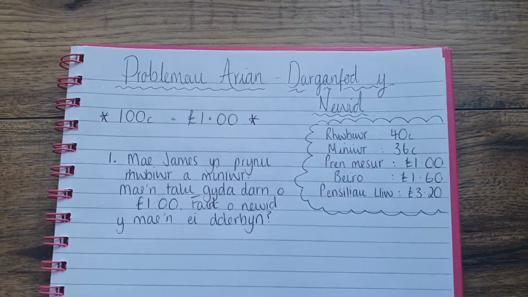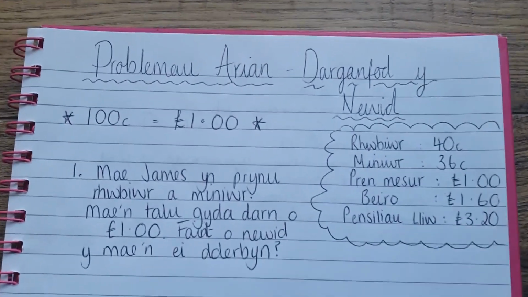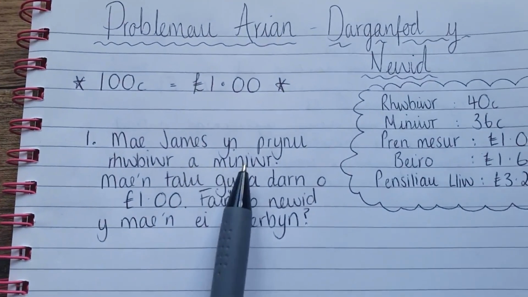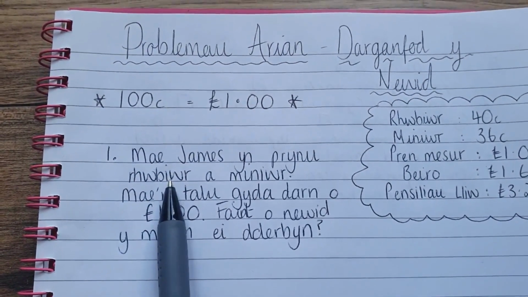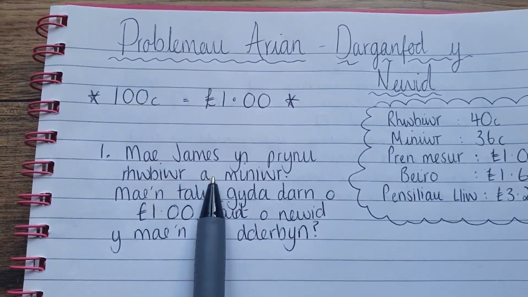Okay, so I'm just going to tell you what those 2 steps are now. So this question has told us that James has bought a rubber and a sharpener, and you need to make sure they haven't told us the price of these things in the question.